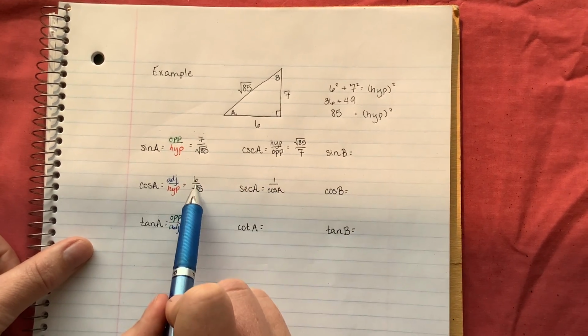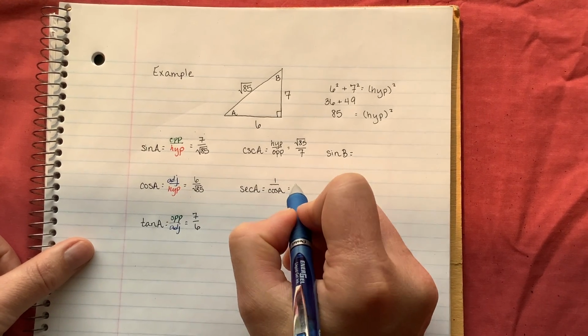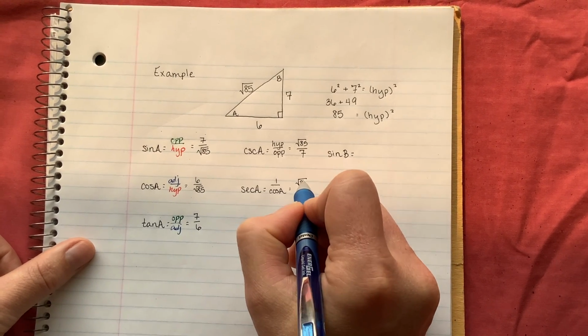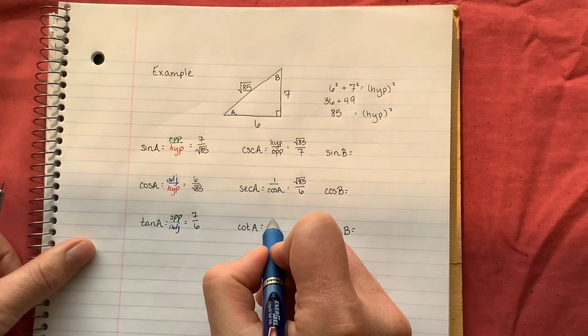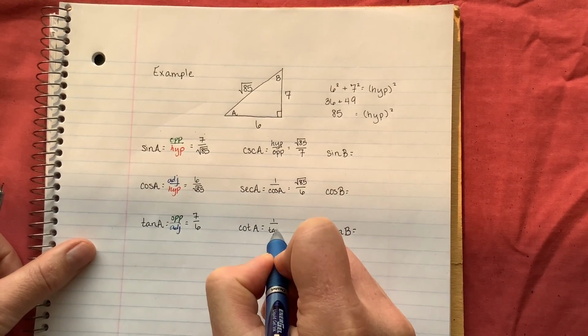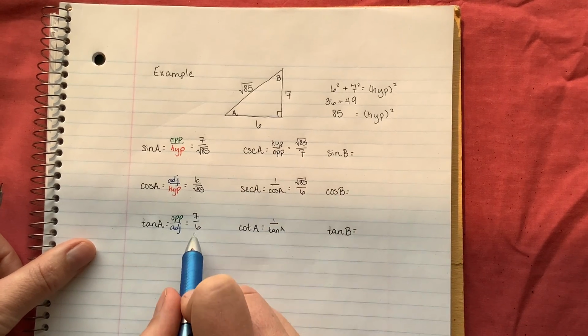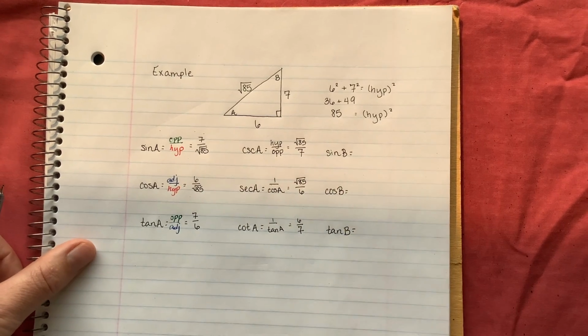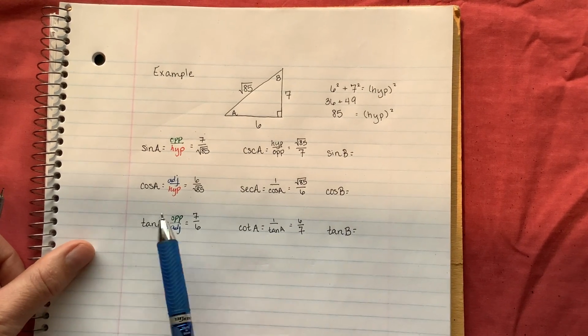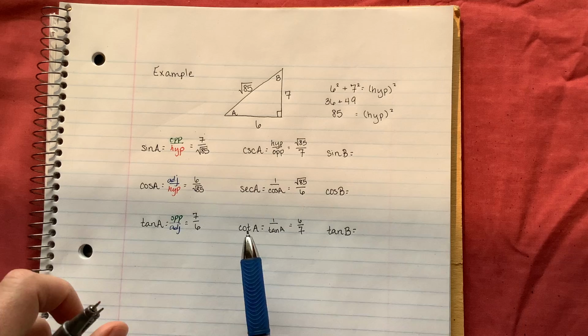Since cosine was 6 over the square root of 85, secant would be the square root of 85 over 6. Cotangent is the reciprocal of tangent. So since tangent was 7/6, cotangent will be 6/7. And that's how we find the 6 trigonometric ratios for A.